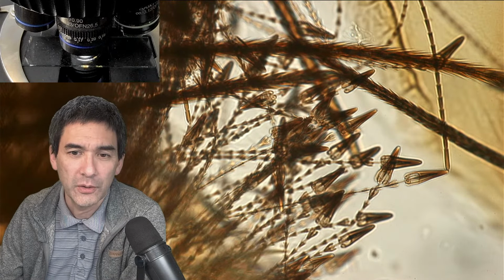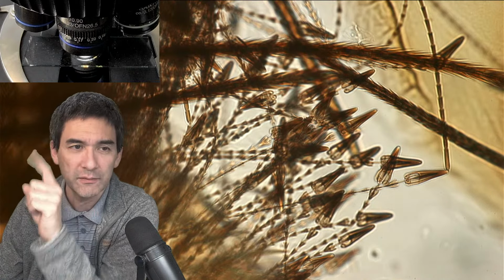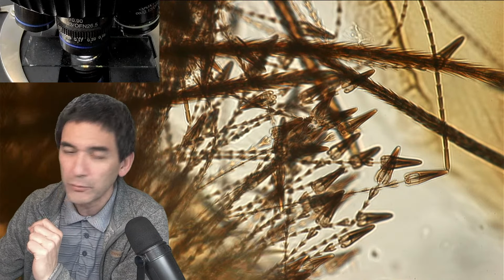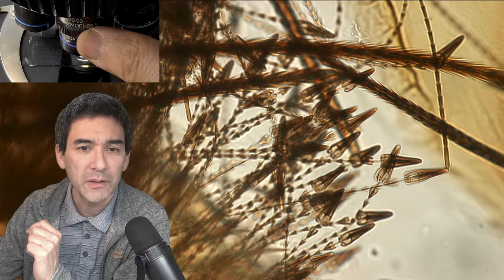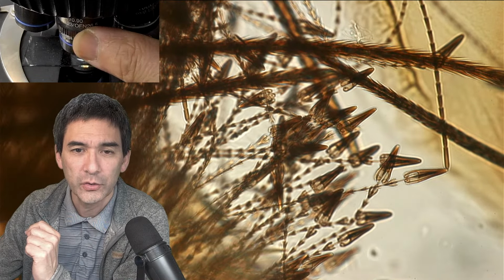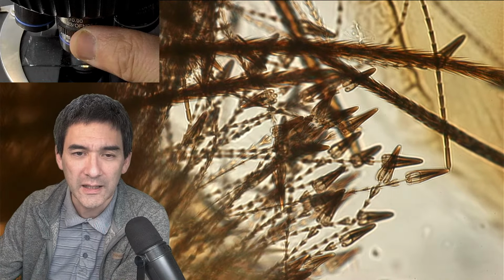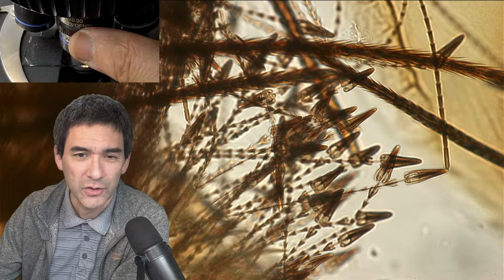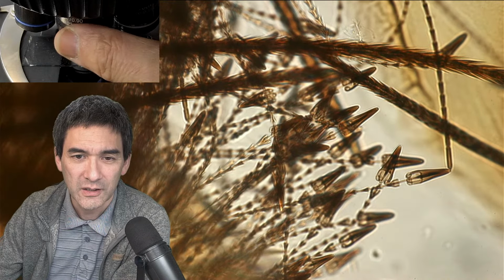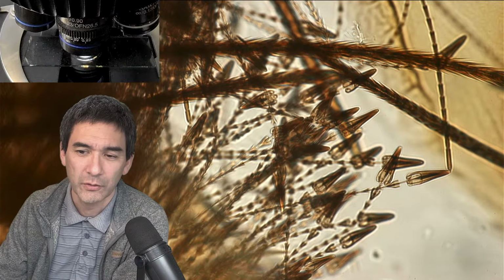Maybe some of you have already looked at the top here. I'm now using my 60 times objective, and what I'm doing right now is turning this ring here. There's this adjustable ring, and by turning it, you are able to adjust for the different thickness of the cover glass. There's not a huge difference here, but this is for adjusting the cover glass thickness.